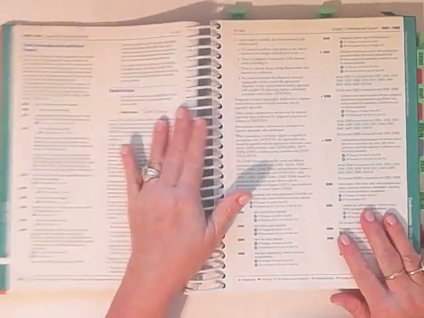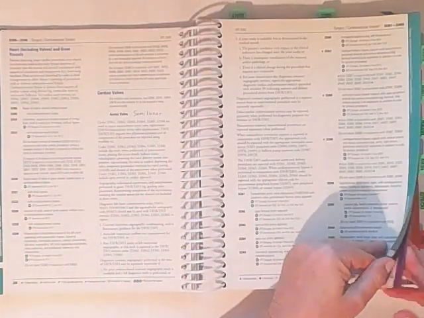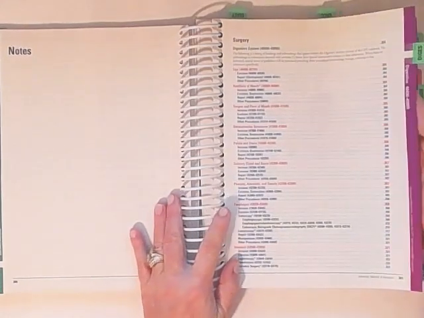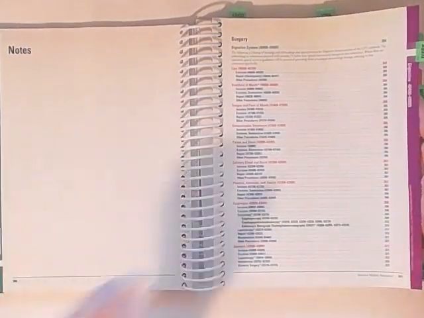Okay? So that, and we'll cover more of this, but back to our cardiovascular system. Just kind of working through. After the cardiovascular, we come to the digestive system.